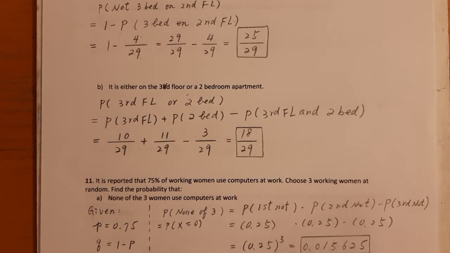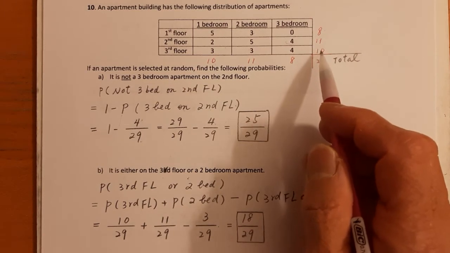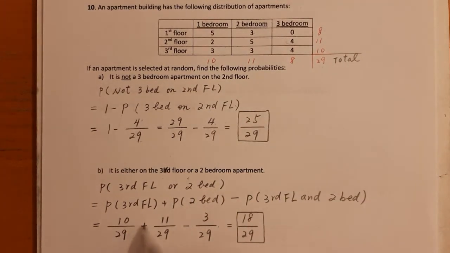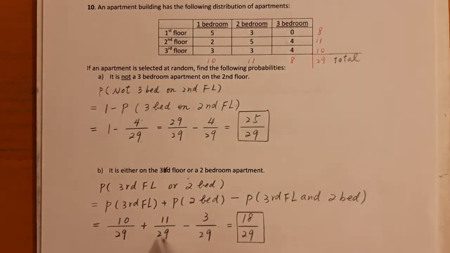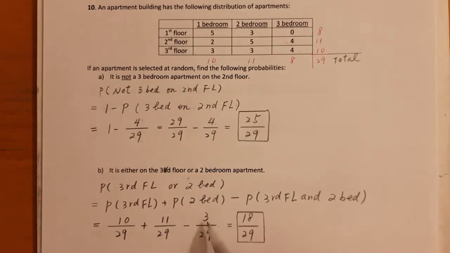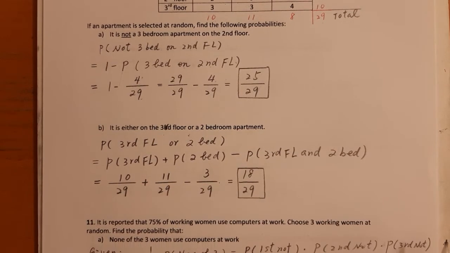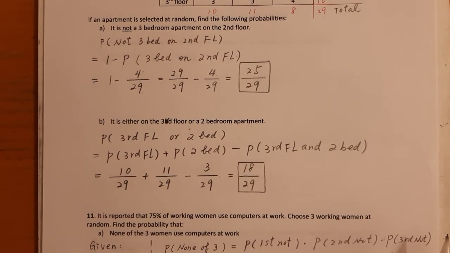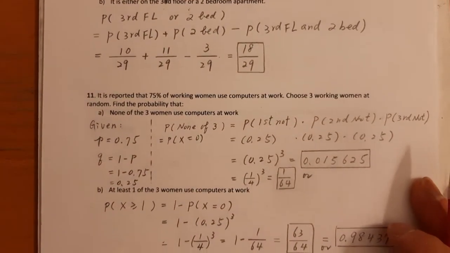So third floor has a total of 10 apartments. Probability is 10 out of 29 plus the probability of 2-bedroom, total 11 out of 29, minus third floor and 2-bedroom. Third floor and 2-bedroom is 3 apartments, 3 out of 29. And figure out 10 add 11 minus 3, it's 18. 18 out of 29. Question 11.